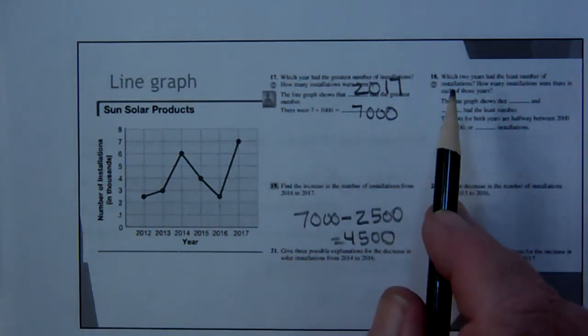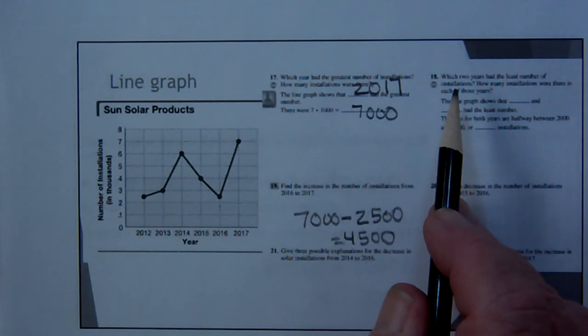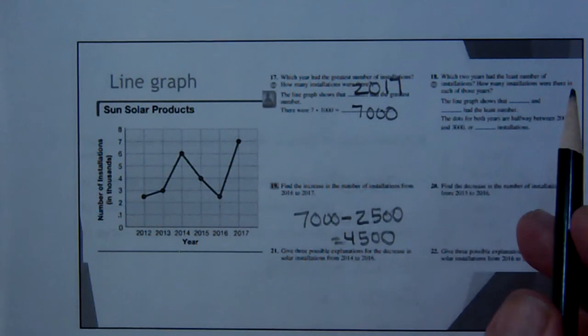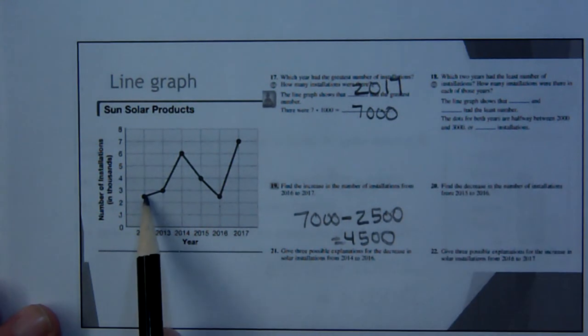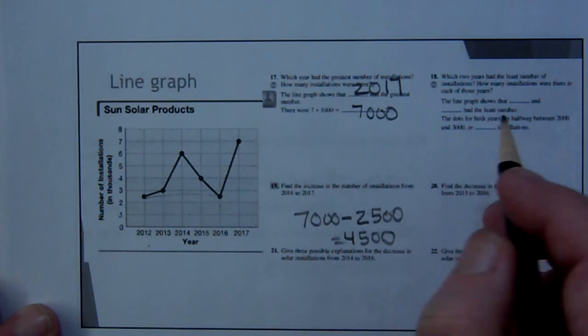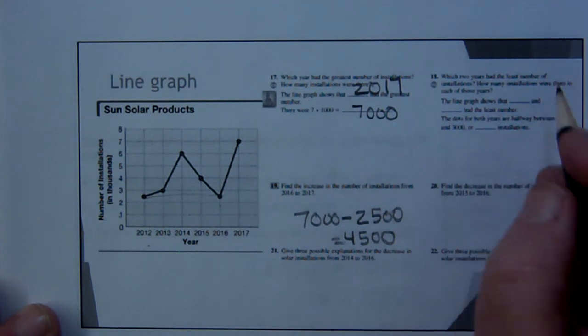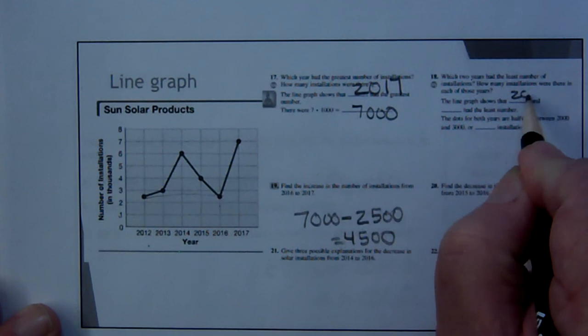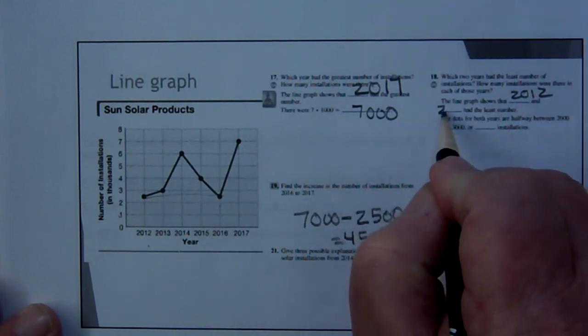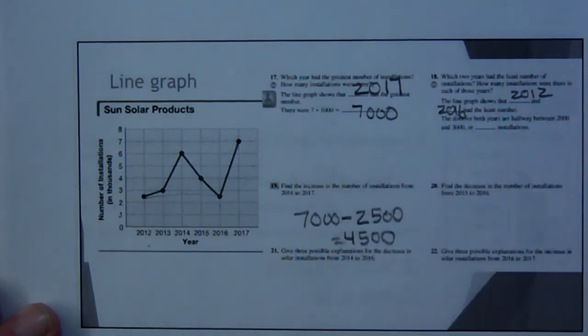Now we can answer even more questions. Over here, the question is, which 2 years had the least number of installations? Well, if we look over here, there is sort of a tie between these 2 years, 2012 and 2016. So I'm going to put 2012 and 2016 there. And then the next question says, and how many were there?